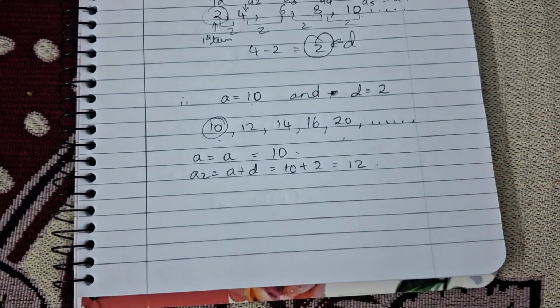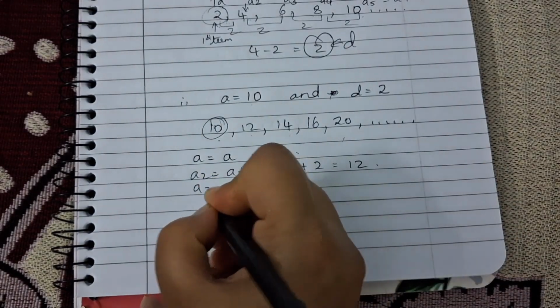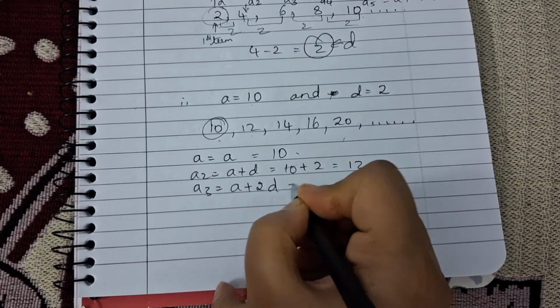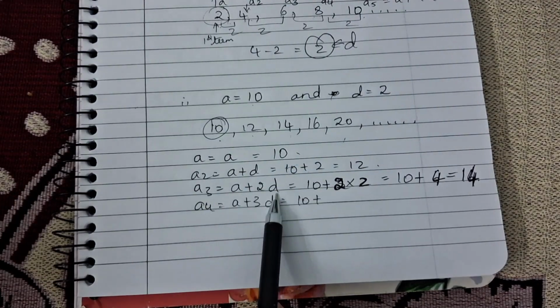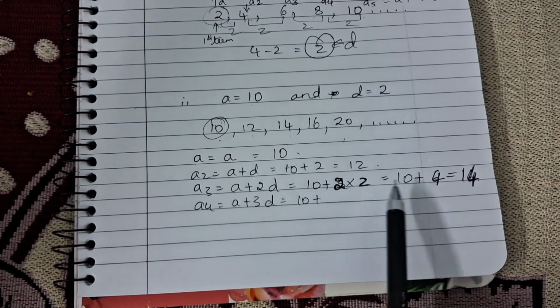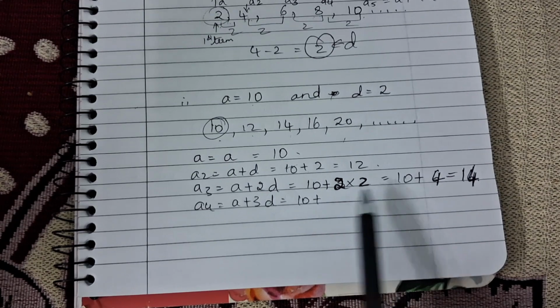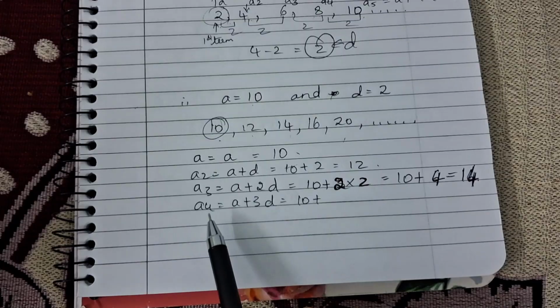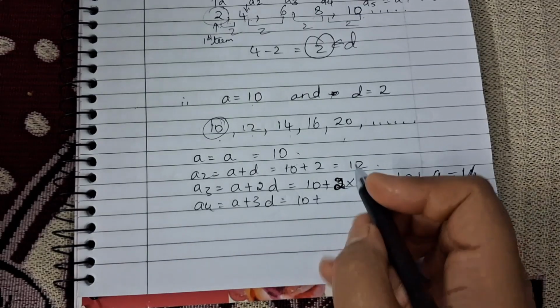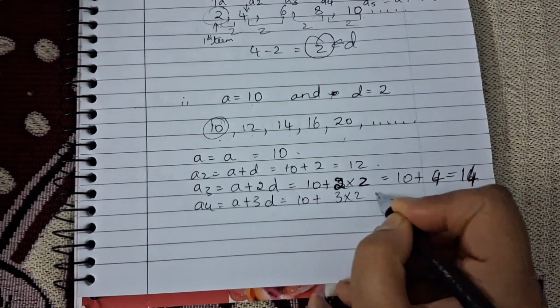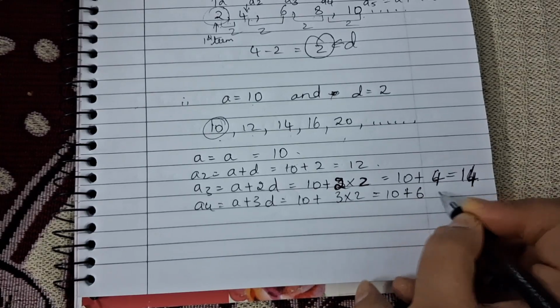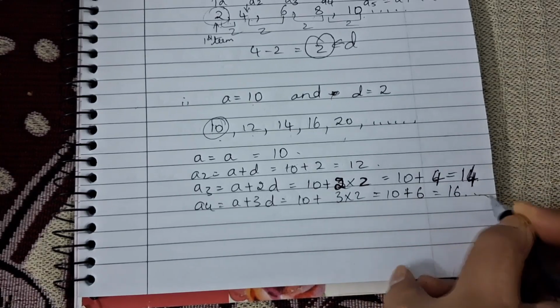And a3 is a plus 2d. 10 plus 2 into 2, that is 10 plus 4, is 14. And a4 is 10 plus 3d. 10 plus 3 into 2, that is 3 twos are 6, so 16, and so on.